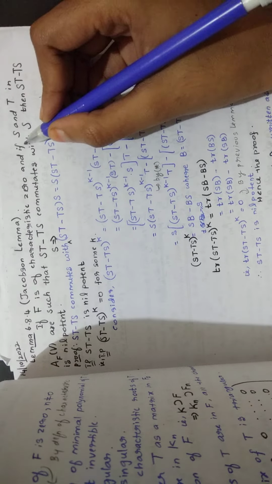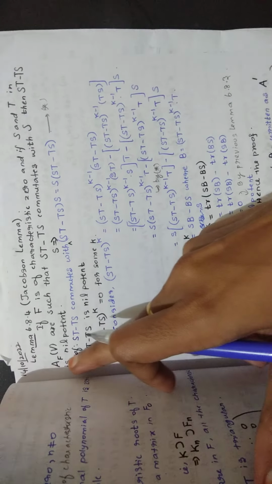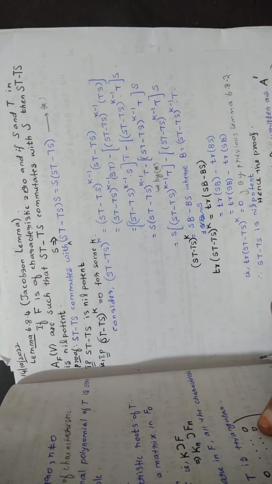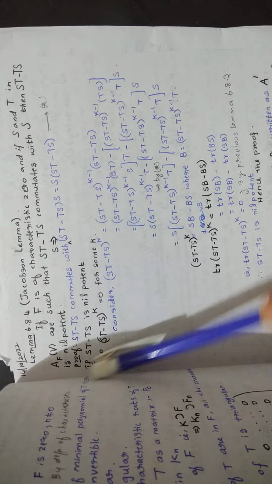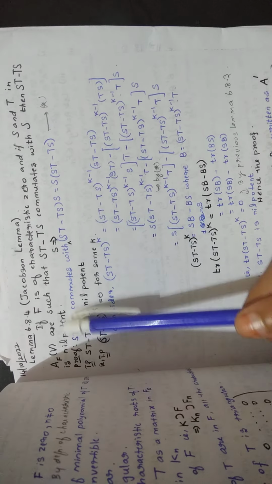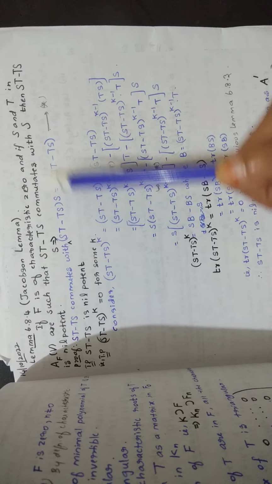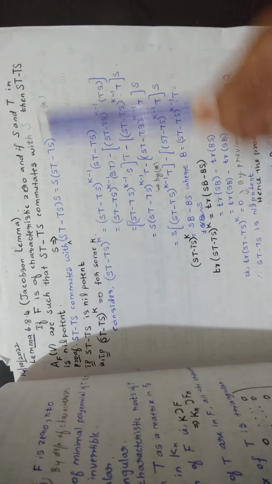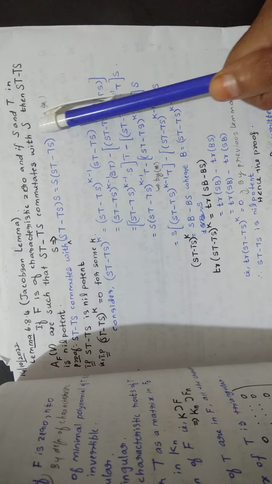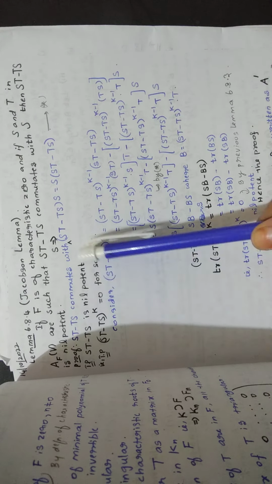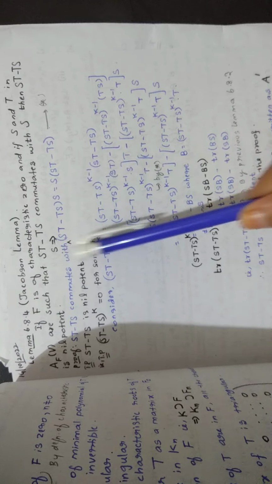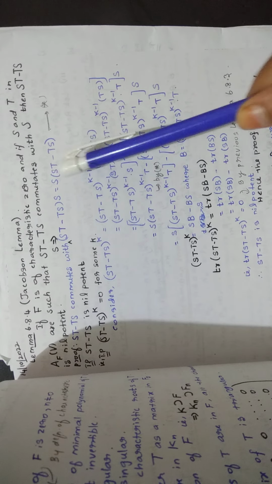Okay. And if S and T in A_F(V), that is, you are taking two elements S and T from A_F(V), such that ST minus TS commutes with S. ST minus TS commutes with S means ST minus TS into S equals S into ST minus TS.